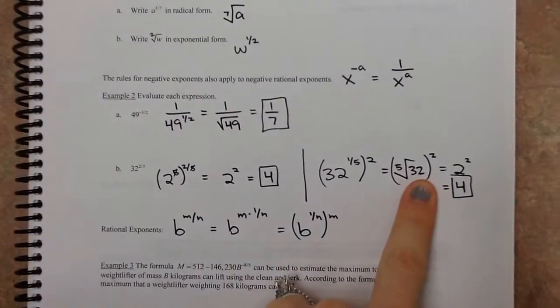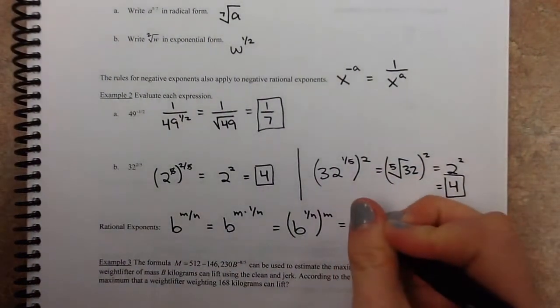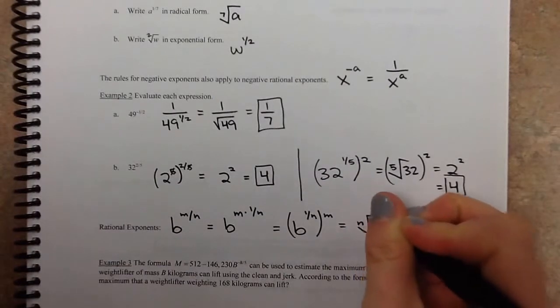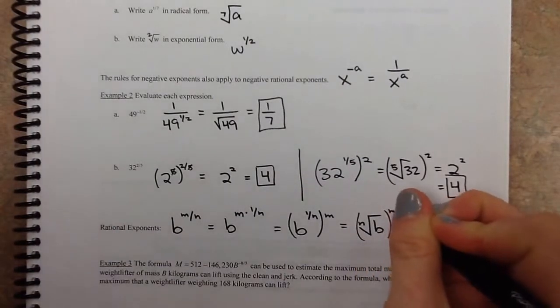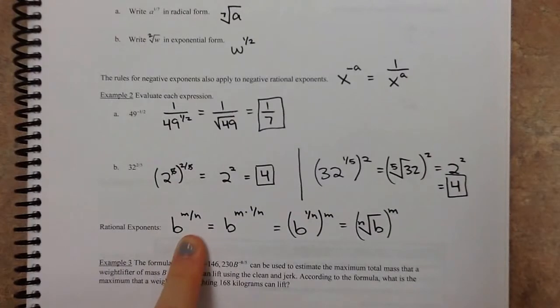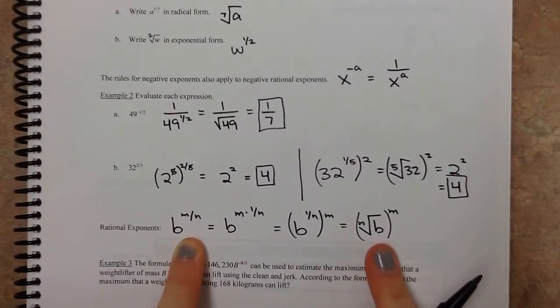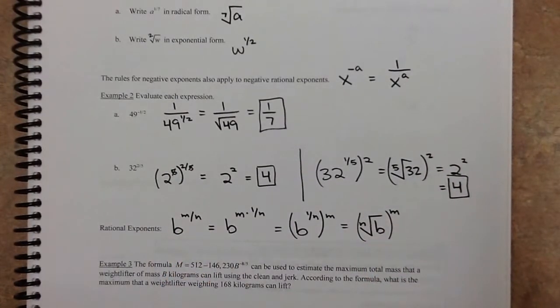So I'm going to write this version down too, so I can think of this as the nth root of b raised to the m power. So anytime you see this, you know it's the same as this. So that would be a good thing to just memorize as quickly as you can.